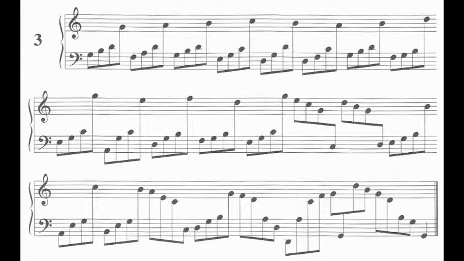Mi, sol, do, sol. Mi, do, sol, do. Re, si, sol, re. Mi, sol, si, si. La, mi, sol, do. Si, mi, sol, si. La, mi, do, do. Re, sol, si, sol. Fa, re, la, re. Re, la, do, fa. Sol, sol, re, si. Sol, re, si, sol, sol.